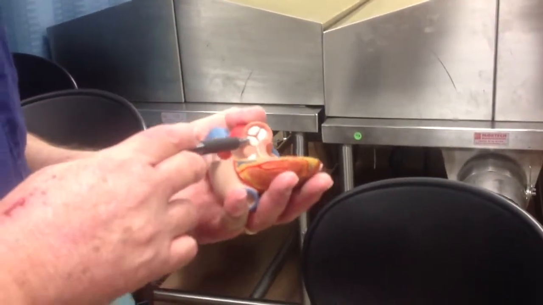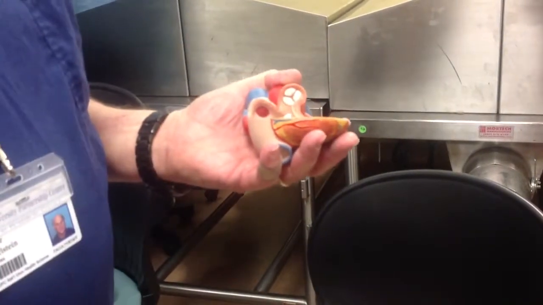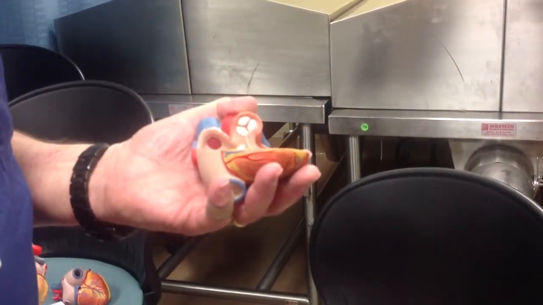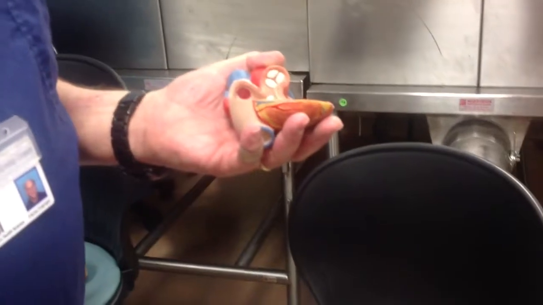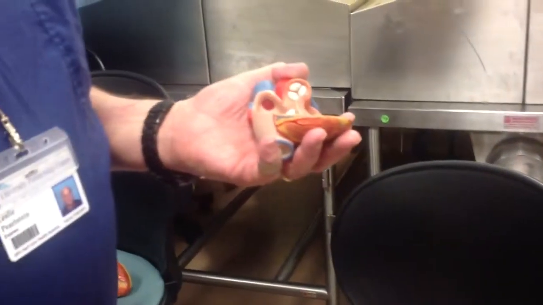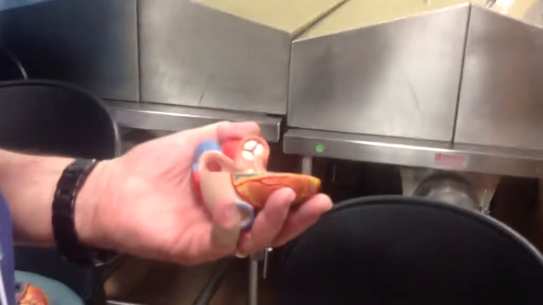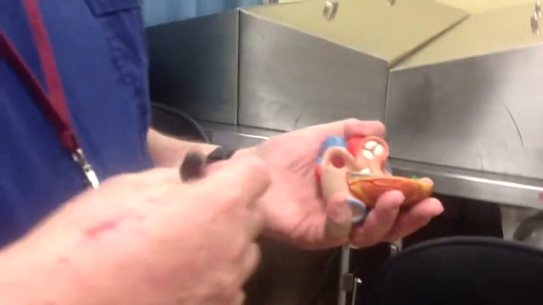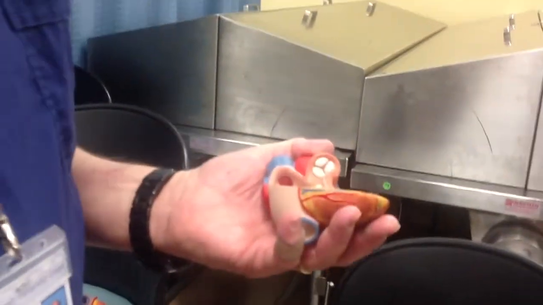Pulmonary valve, 3 leaflets, what are they? What position? It's anterior, and right and left. Okay? And they're called semilunar valves because they look like half of a moon.